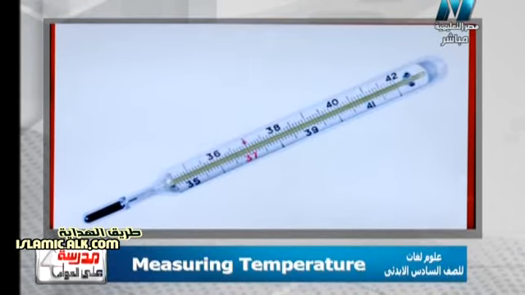Again, it's a thermometer that is used to measure the temperature of the human body. So another picture, another image for the medical thermometer. It starts from what to what? بيبدأ من 35 to 42 Celsius. Again, 35 Celsius. Celsius هنا معناها درجة مئوية to 42 Celsius.